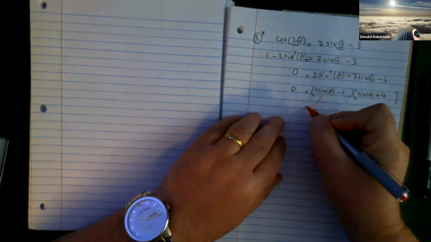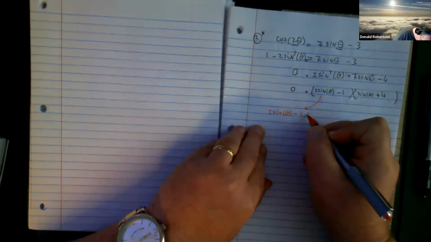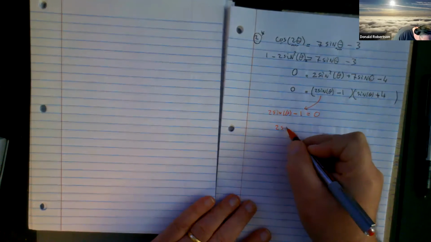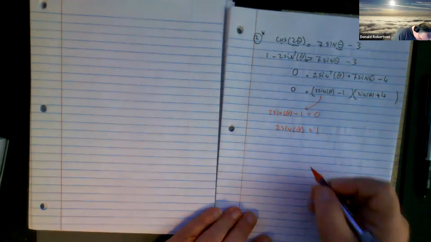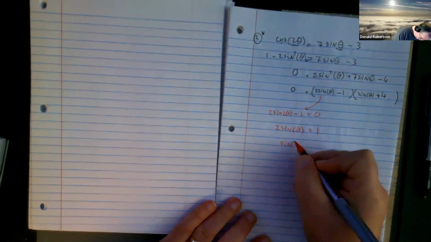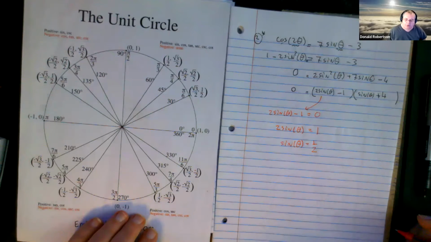And now we are getting close to the end. This factor tells me that if I want the answer to be 0, I have to check what makes that 0. Which in turn, if you add 1, gets me there. And then I'll divide by 2. And if I get an answer that I know is in the unit circle, I should use it.